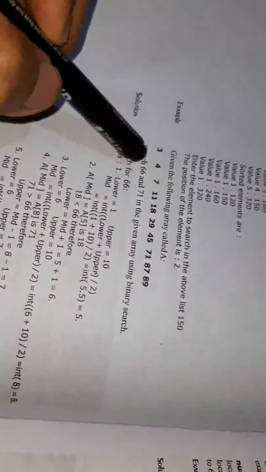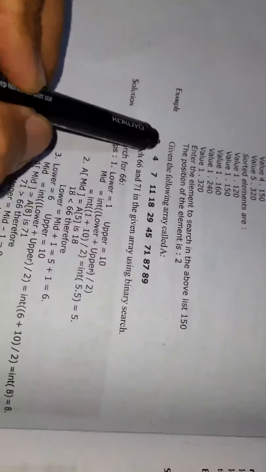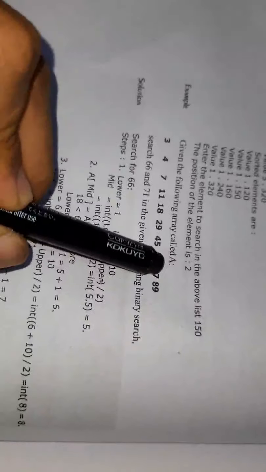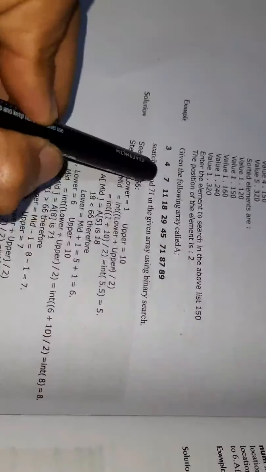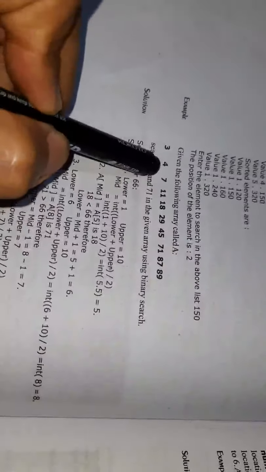In order to understand better, I'll just explain this pattern so that you can understand how binary search works. Here you can see the values are in sorted ascending order: 3, 4, 7, 11, 18, 29, and so on. You have to search for the numbers 66 and 71. As you can see here, 66 is not present, but 71 is present. But anyway, how do we search for 66?